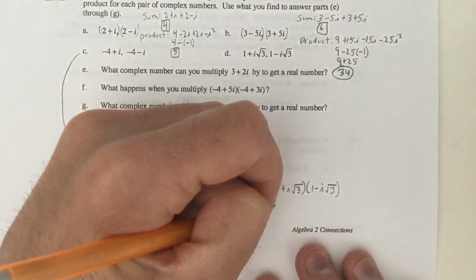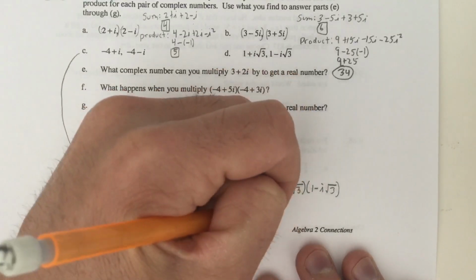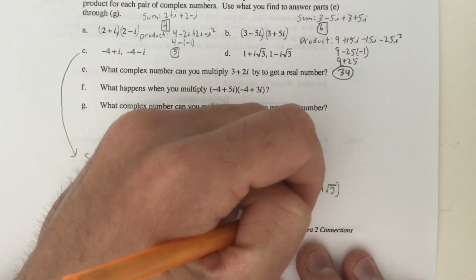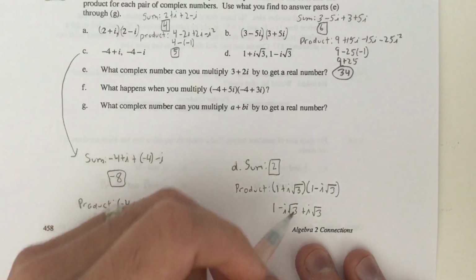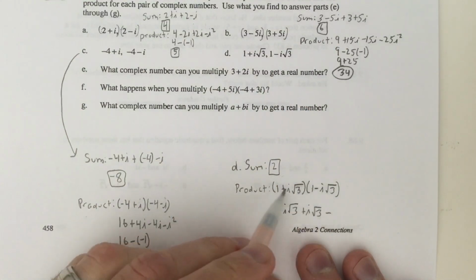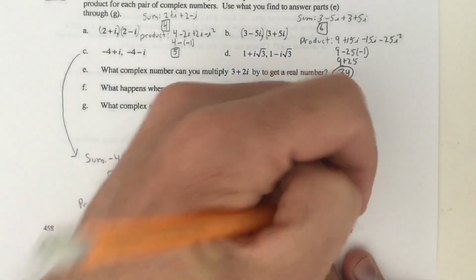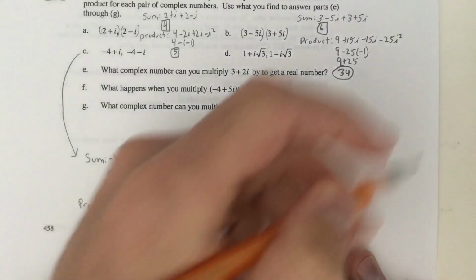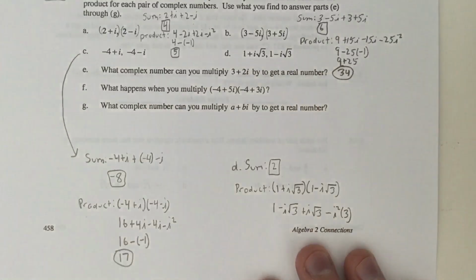And I FOIL. So 1 times 1 is 1. 1 times negative i root 3 is negative i root 3. i root 3 times 1 is positive i root 3. And then my last would be negative. Positive times a negative is negative. i times i is i squared. And then root 3 times root 3 is just 3.